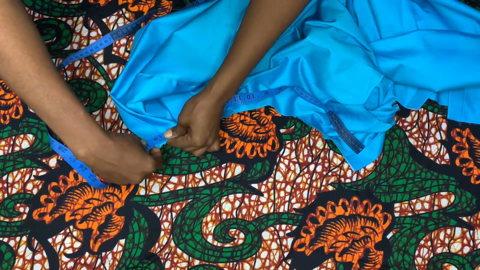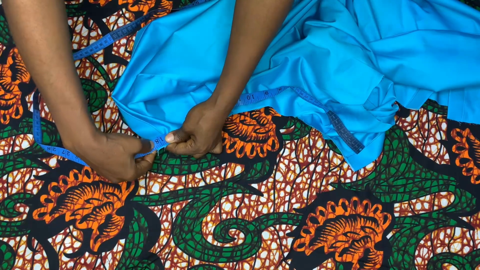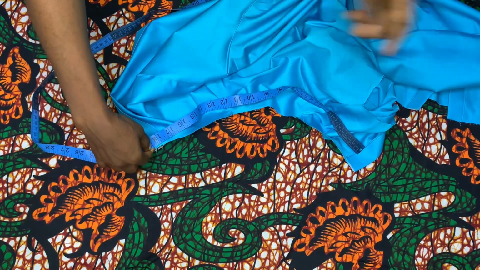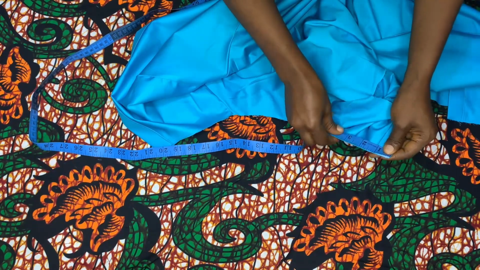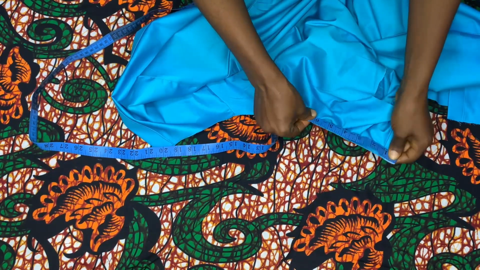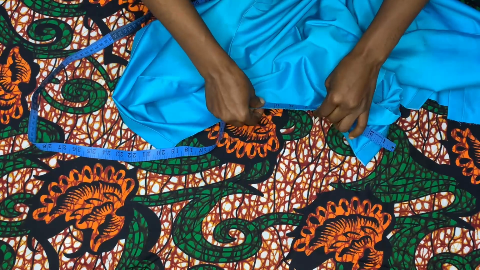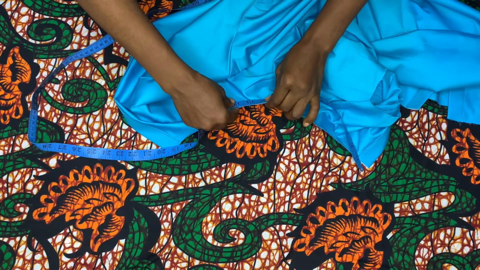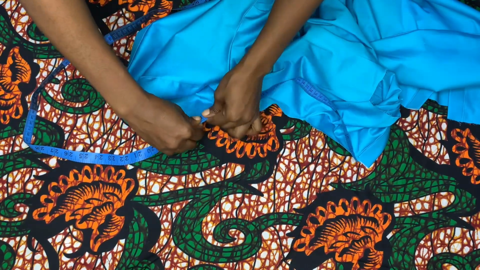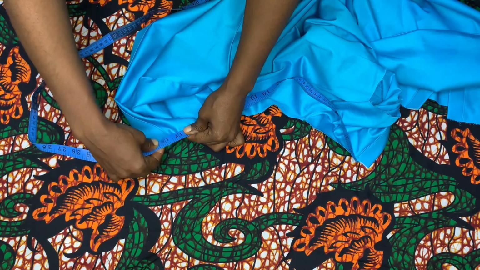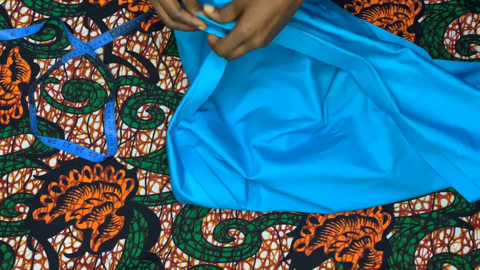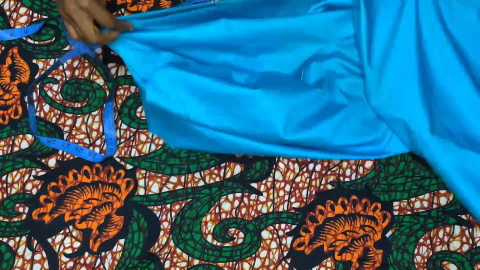What I have here is 18.5 inches, so I'm going to remeasure to be very sure. Do the same thing, measure over and over to make sure that you are having the same figure. Okay, it's still 18.5. We are going to use that measurement to create our collar.